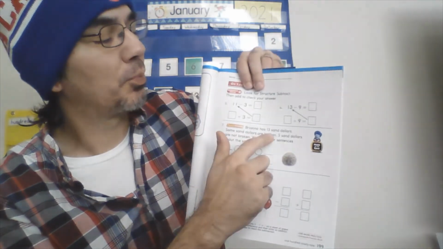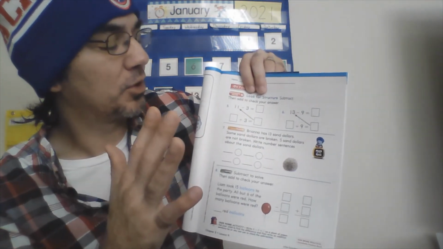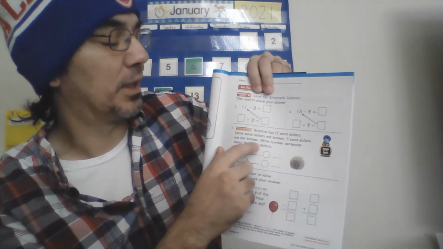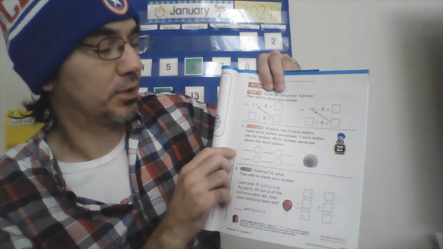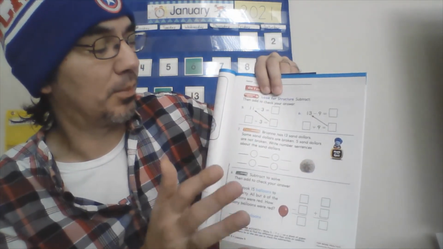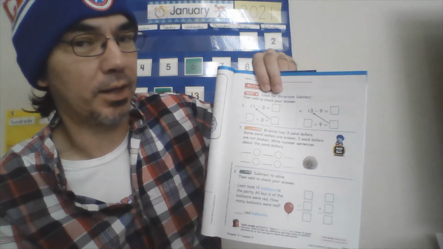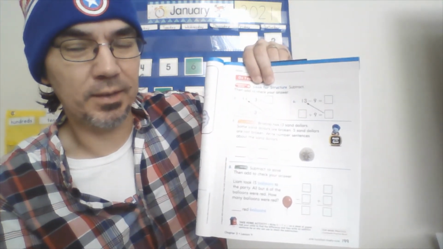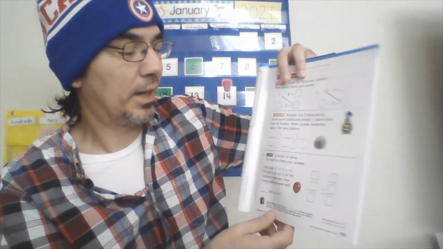Some sand dollars are broken. 5 sand dollars are not broken. Write number sentences about the sand dollars. Brianna has 13 sand dollars. Some are broken, 5 are not. Can you come up with some number sentences for that? All right. And this one, don't worry about today. So we're just doing 1 through 7 on pages 198 and 199.